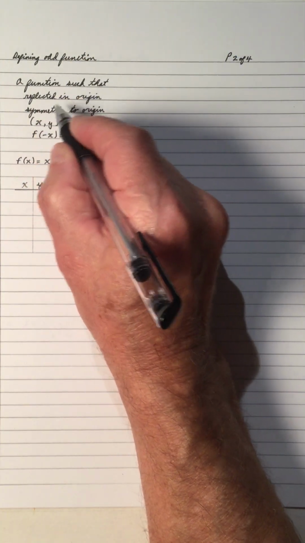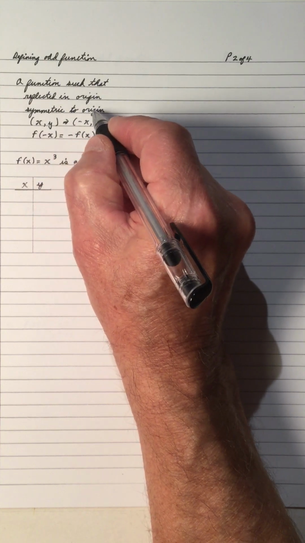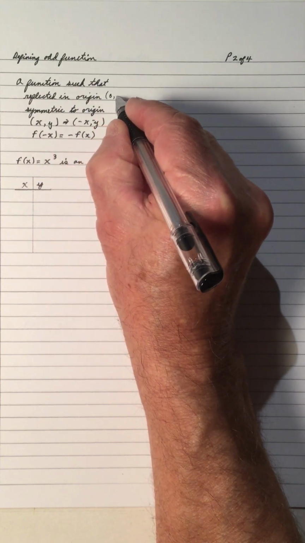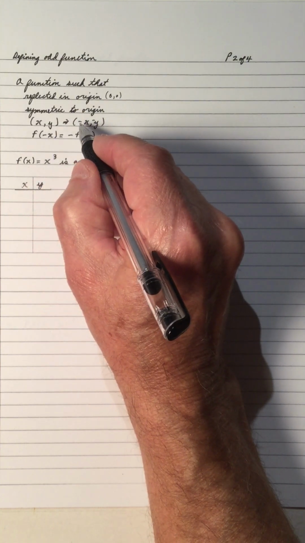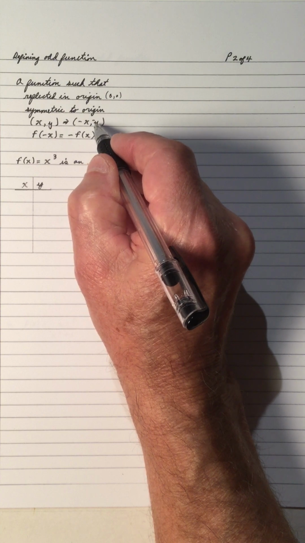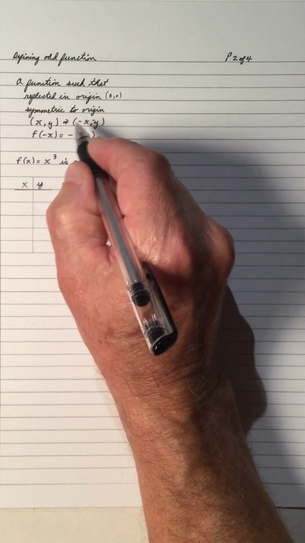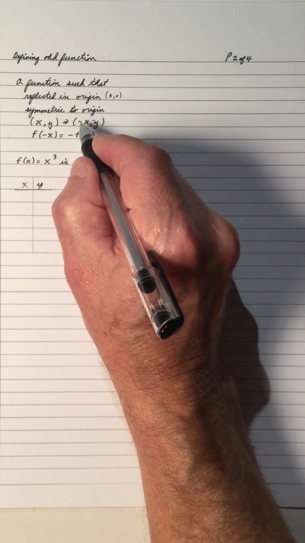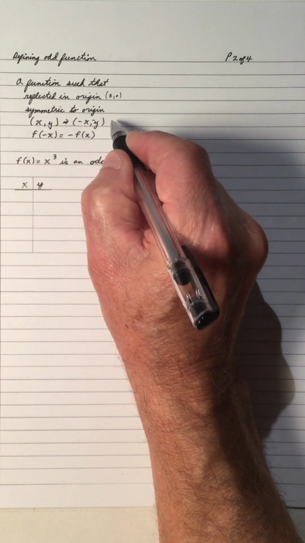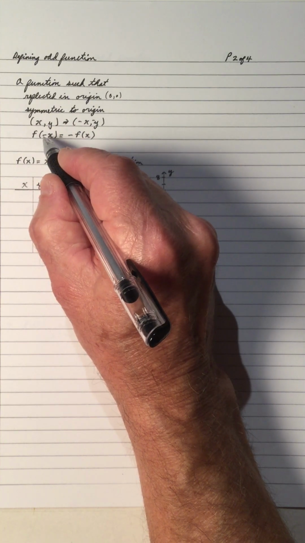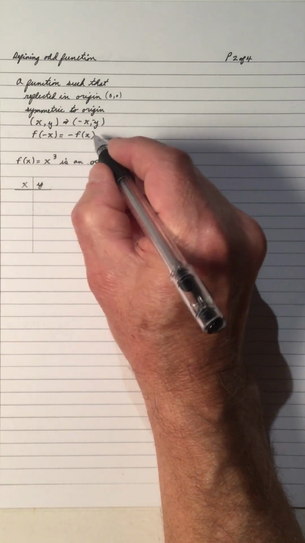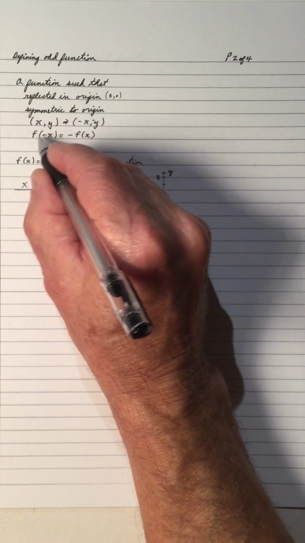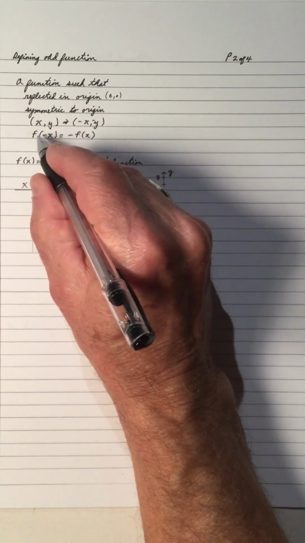An odd function is a function that is reflected in the origin, symmetrical to the origin, and again the origin is the point (0, 0). So we have (x, y) going to (negative x, negative y). Notice that when you have x and y, both of them are negative, so it's going across the origin. Or we could say f of negative x is equal to the negative f of x. And this is the definition I'm going to use in this video.